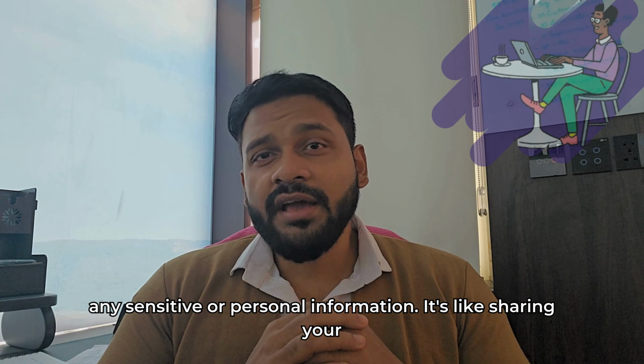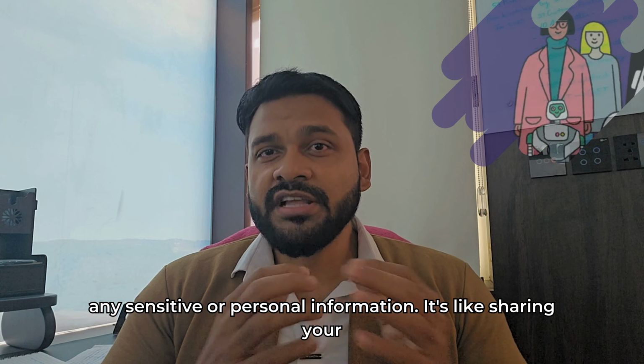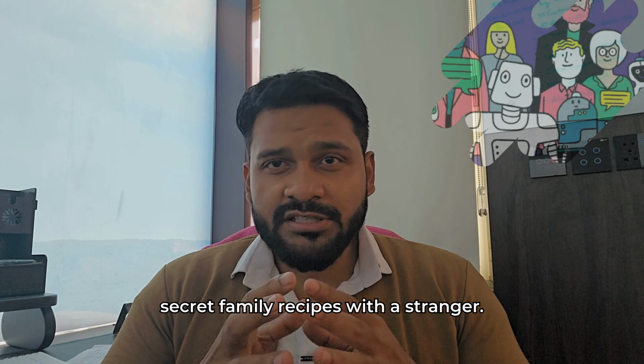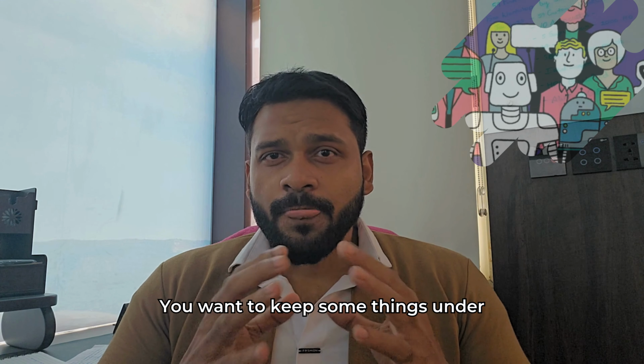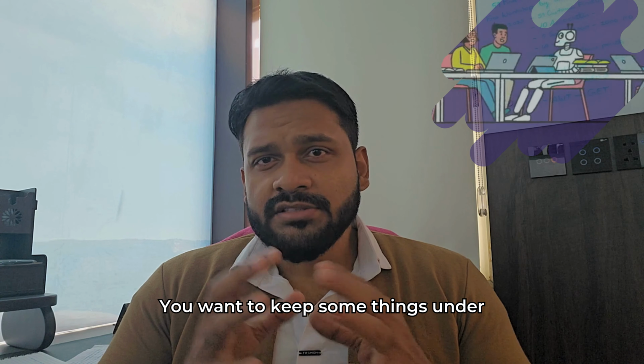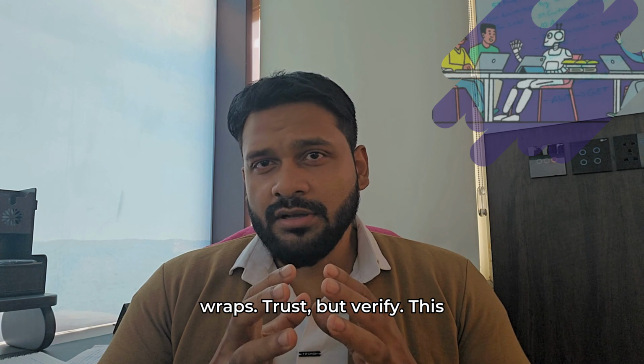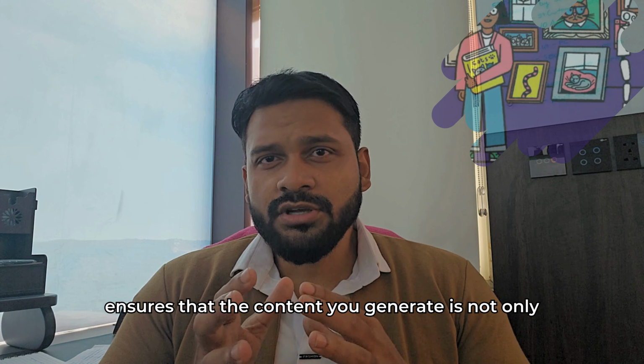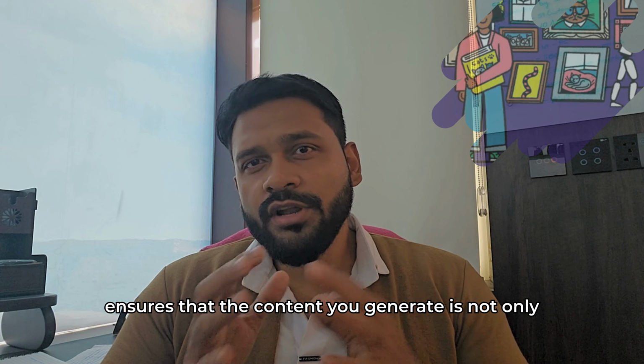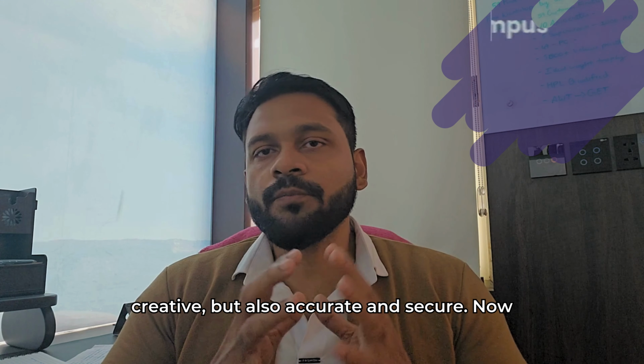And here is an important tip. Don't feed AI any sensitive or personal information. It's like sharing your secret family recipes with a stranger. You want to keep some things under wraps. Trust, but verify. This ensures that the content you generate is not only creative but also accurate and secure.